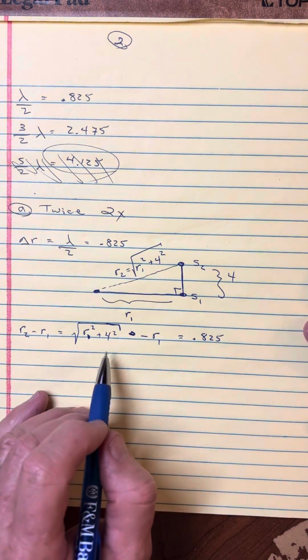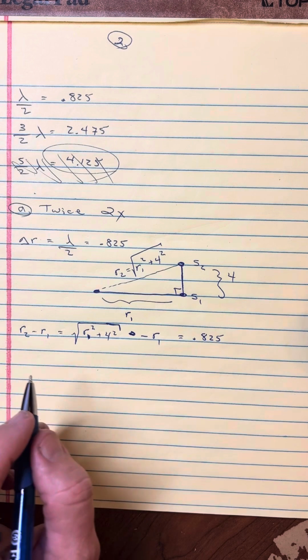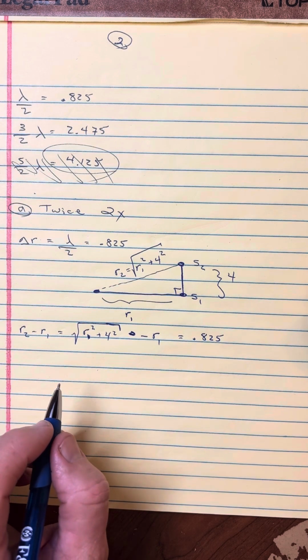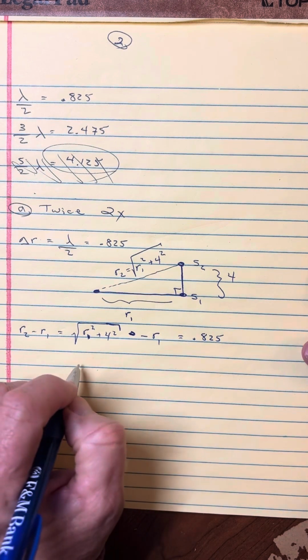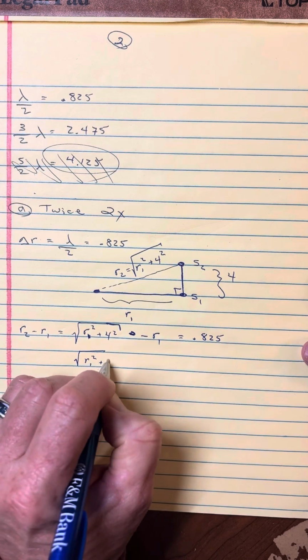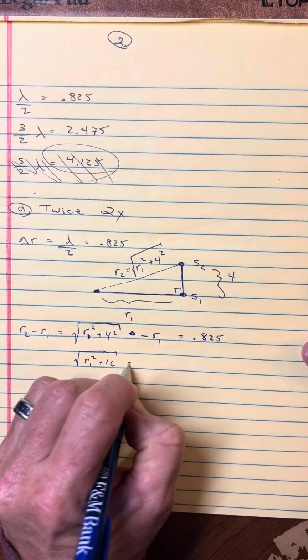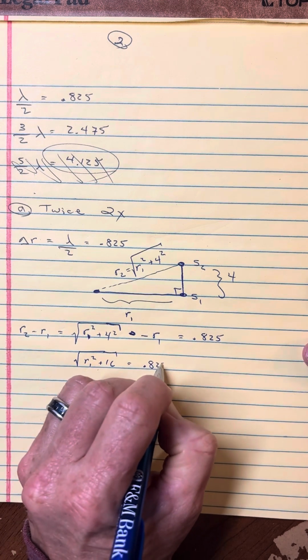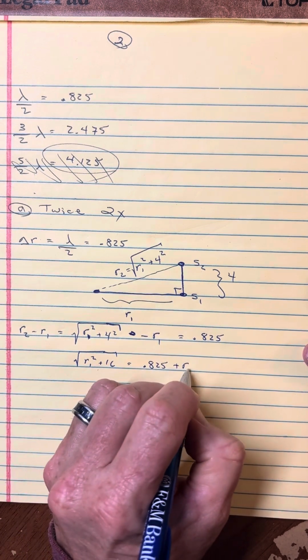Now, sadly, this is a radical equation, so I need to do some tougher mathematics. This would be R1 squared plus 16, and I'll do 0.825 plus R1.